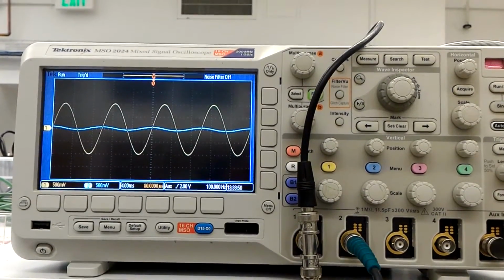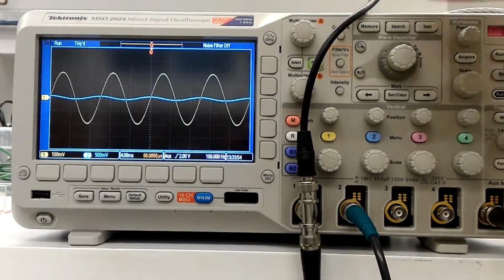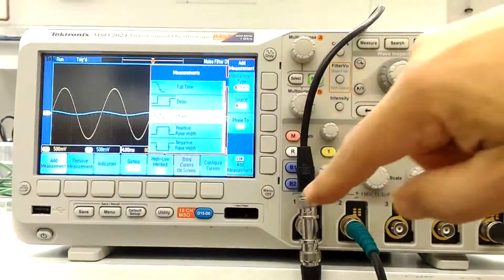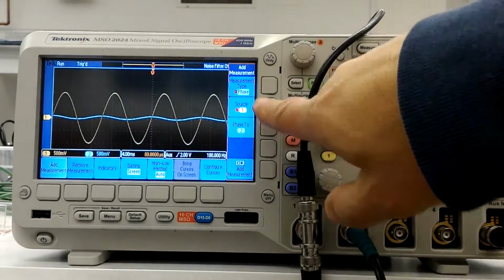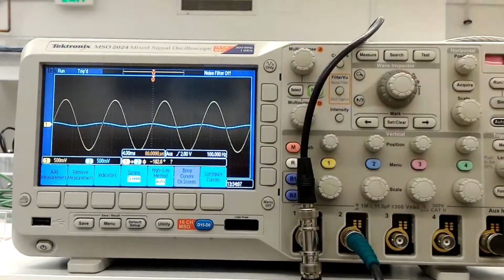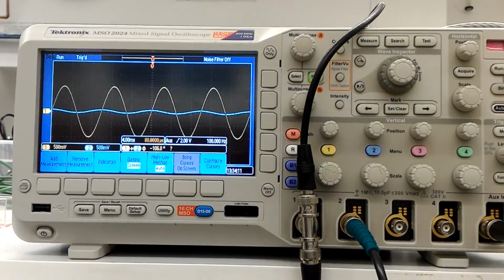What next? Well, the next thing to do is to turn on a measurement of the phase. So we can go to measure over here and then add a measurement, and the type of measurement we're going to want to make is a phase. So we can just add that measurement in, and we're measuring the phase. But it's kind of noisy, so how can we improve that?